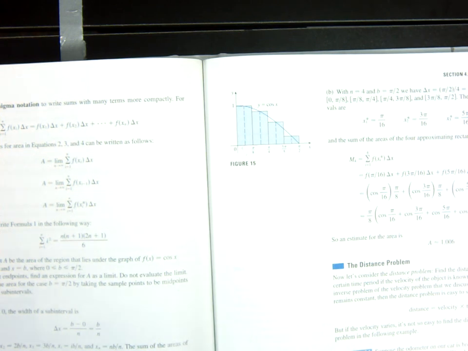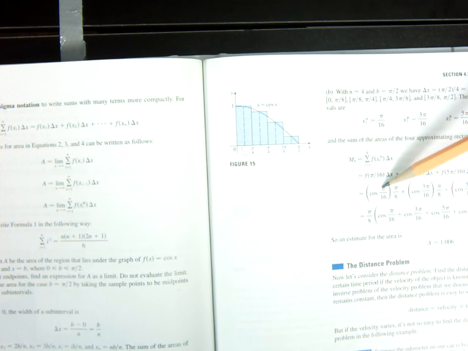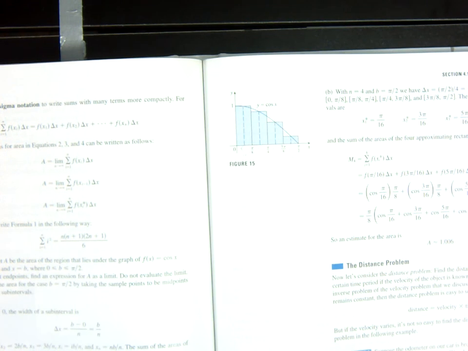Okay, when I plug everything into my summation, I'm going to place pi over 16 into my cosine value, and then I'm multiplying it again by my width. My width is still pi over 8. And the estimated area for this would be 1.006. Okay? Alrighty.